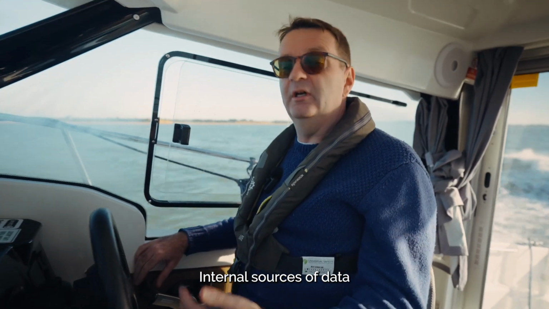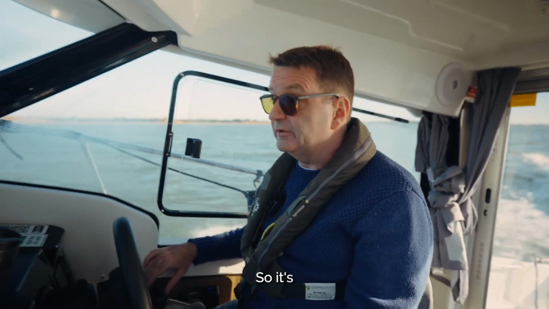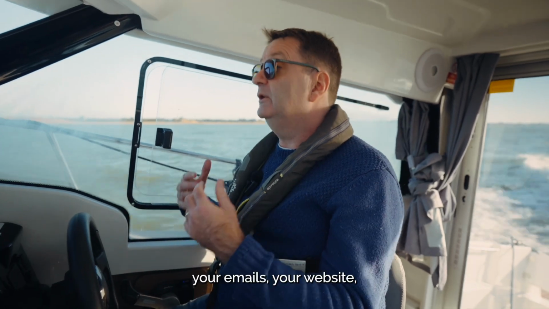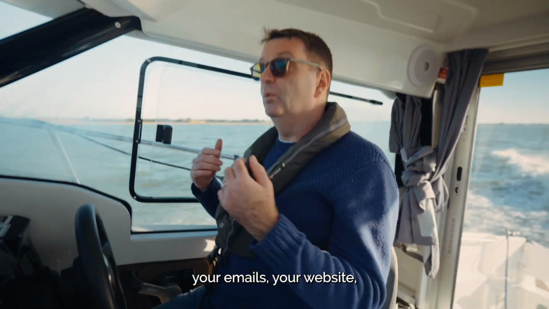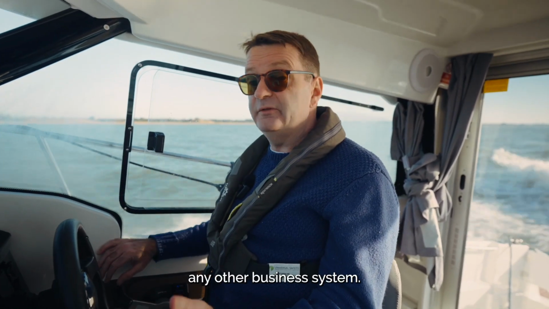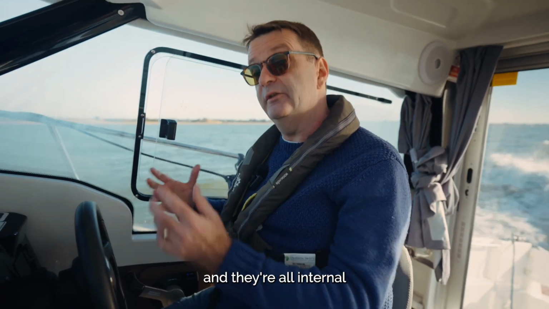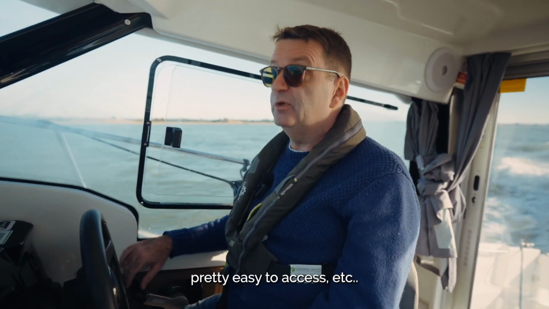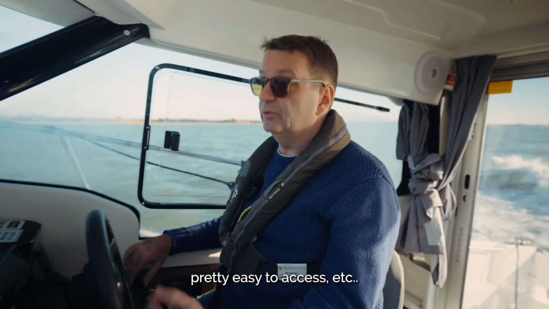Internal sources of data are all of the things you probably use every day. So things like HR data in your HR system, your emails, your website, any other business system, they all have data and they're all internal to your organization, and hopefully as a result pretty secure, pretty easy to access, etc.